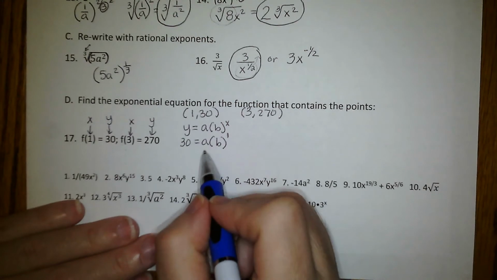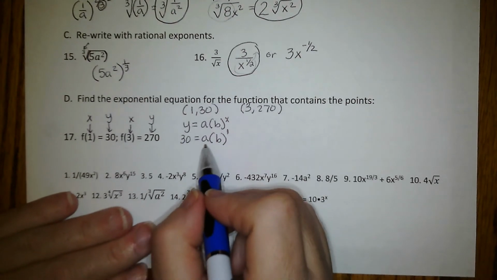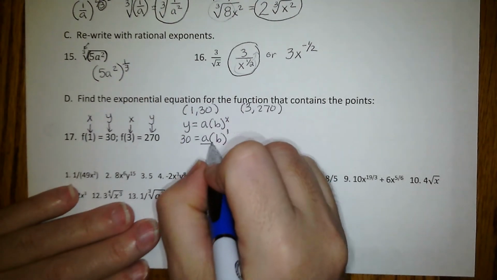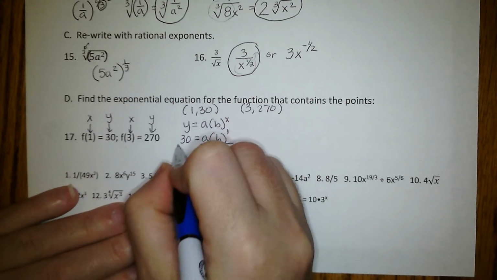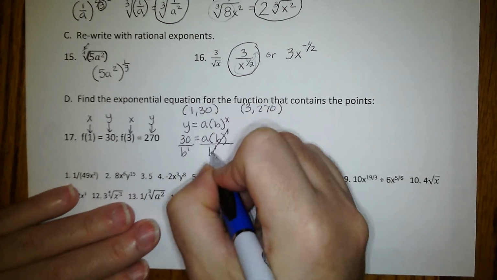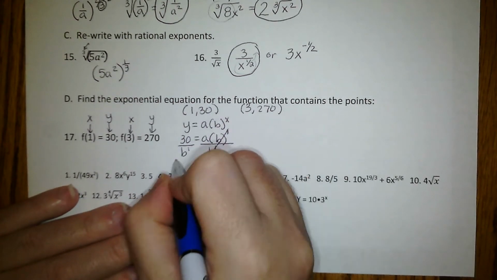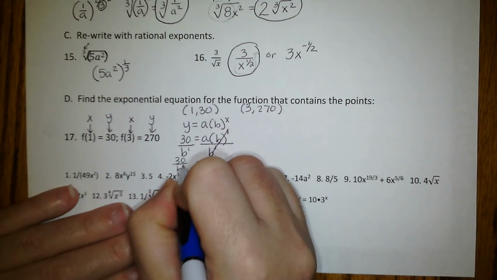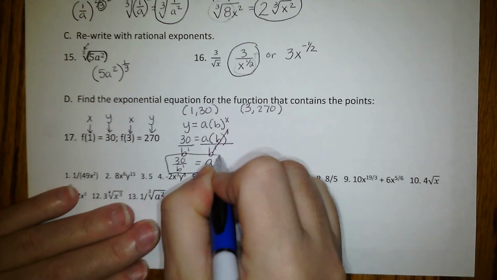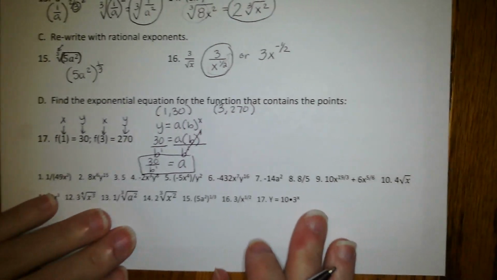And then you're going to solve for a. You always solve for a in your first one. So we're going to divide by b to the 1st on both sides, and a is equal to 30 over b to the 1st. We're going to hang on to that for a minute.